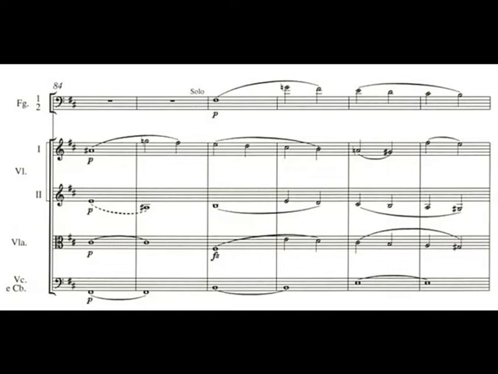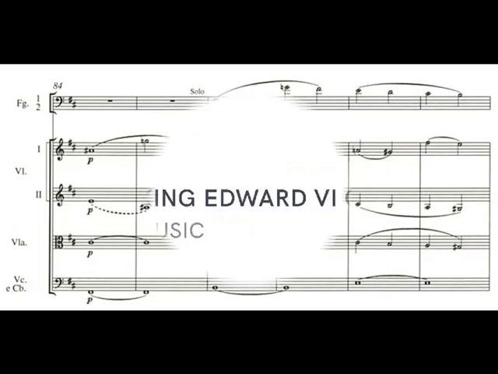Instead of that, and so on it goes. So now let's listen to the whole sequence that we've just been talking about.